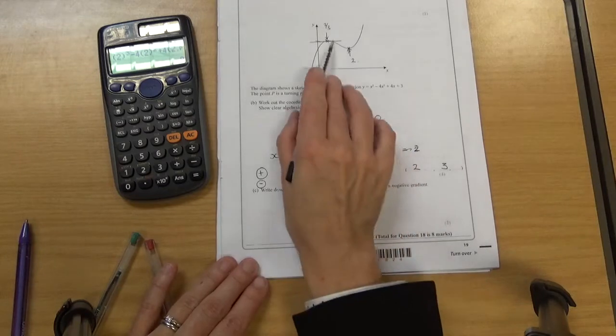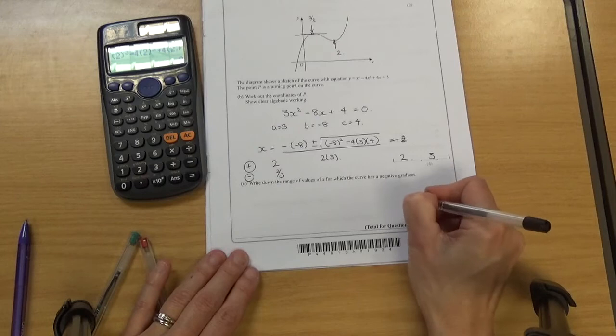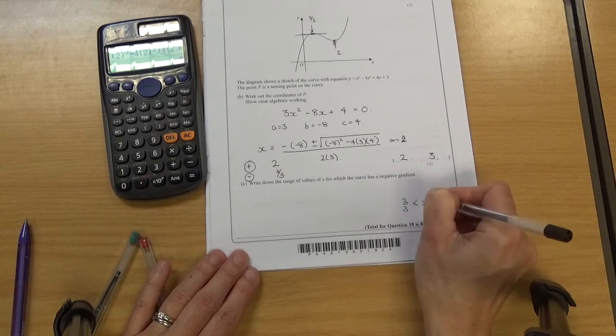Where does it have negative gradient? Well, it's between these 2 points. So x is between 2/3 and 2.